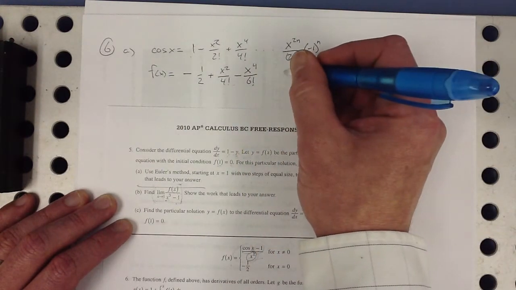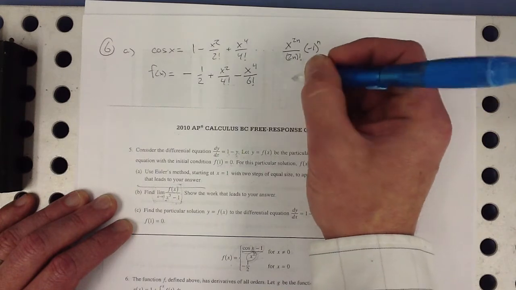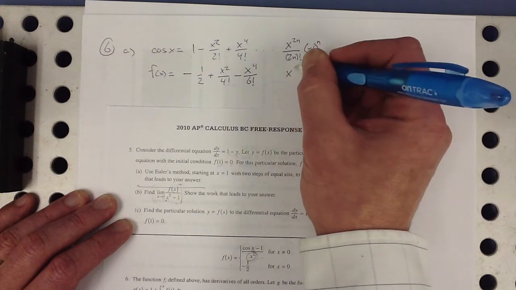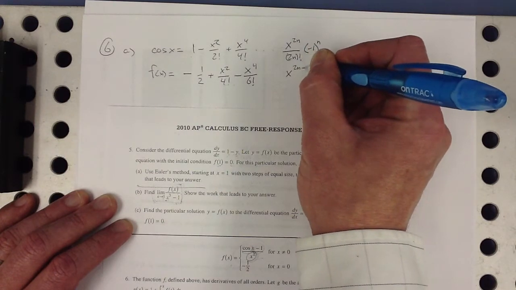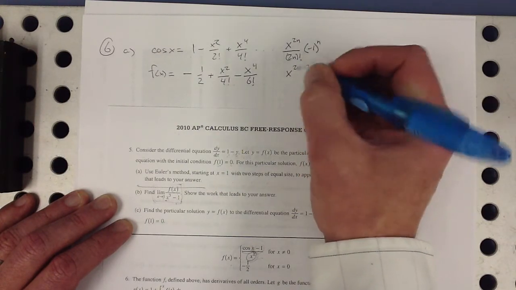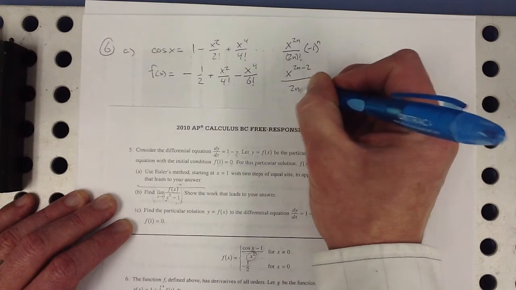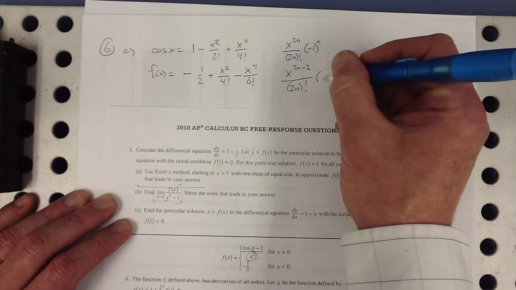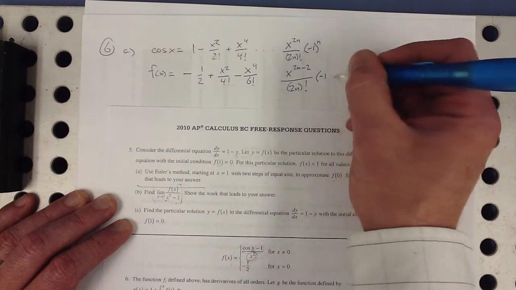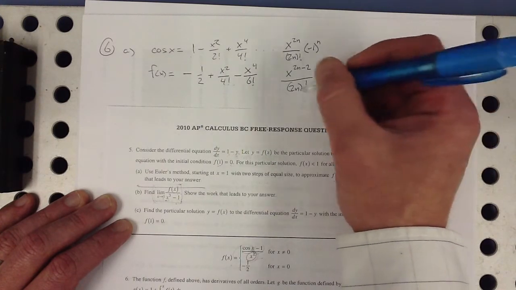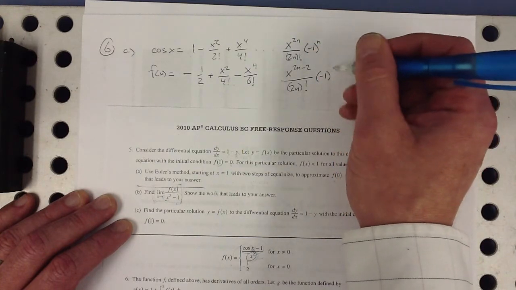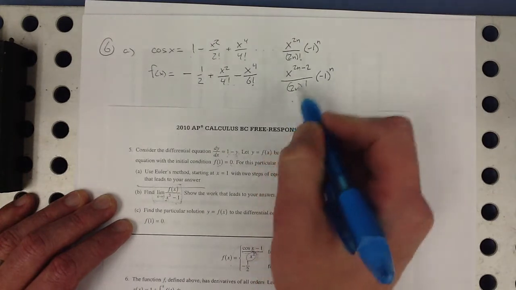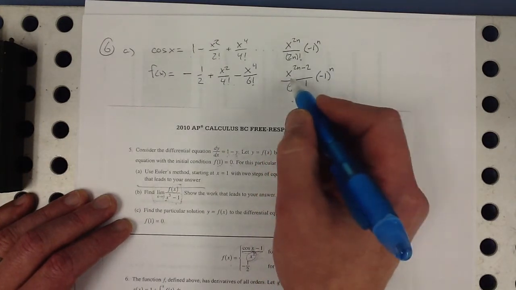And then let's see if we can do a general term here. Looks like it's, if we work from this one, what happened here? We did x to the 2n minus 2. We subtracted 2 from the exponent over 2n factorial. And I think we still have our sign flipper. Did we start with n equals 0 here? If we did that, gives us x to the negative 2.